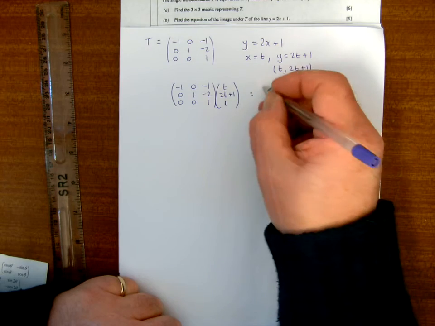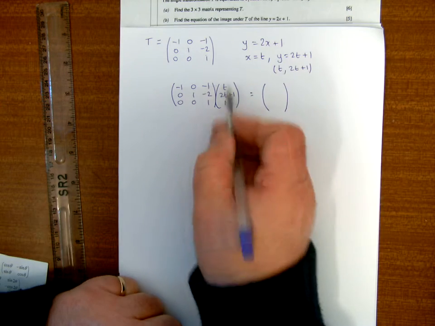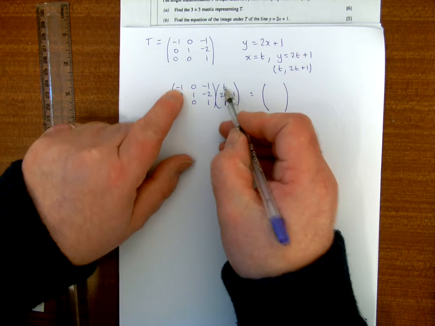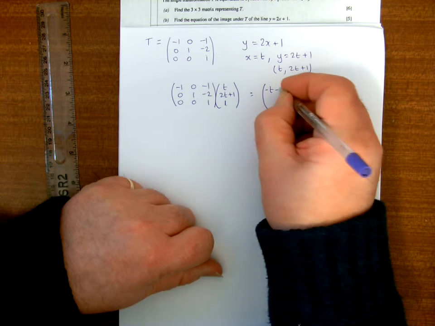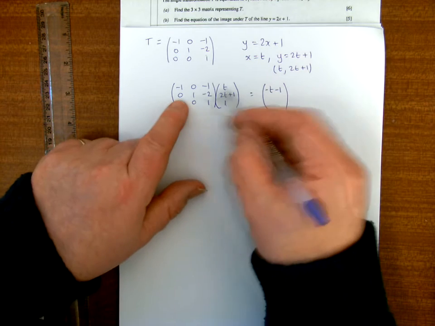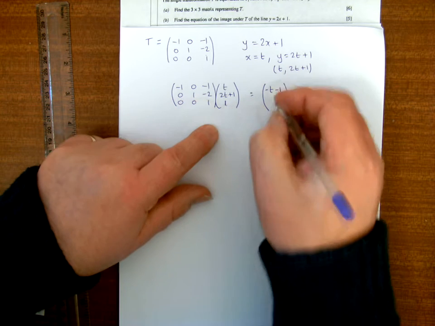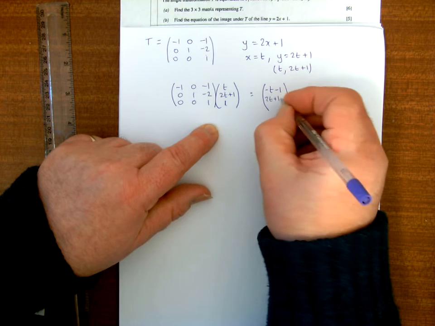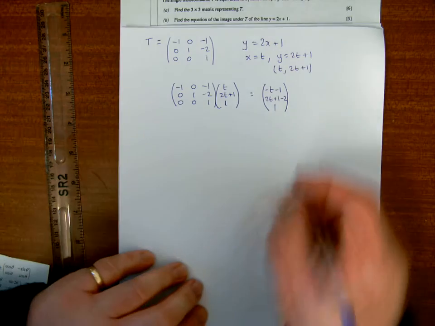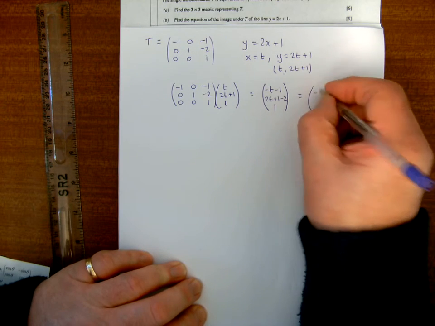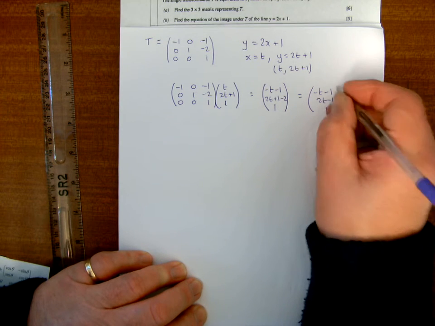Then multiplying that out, it's going to be a 3 by 1, going across and down. So it's minus t, nothing, minus 1. So it becomes minus t minus 1. The second row is nothing, 2t plus 1 minus 2. So it's 2t plus 1 minus 2, and then the third row will just give me 1. So just tidying the algebra up: minus t minus 1. The second row is 2t minus 1, and 1.